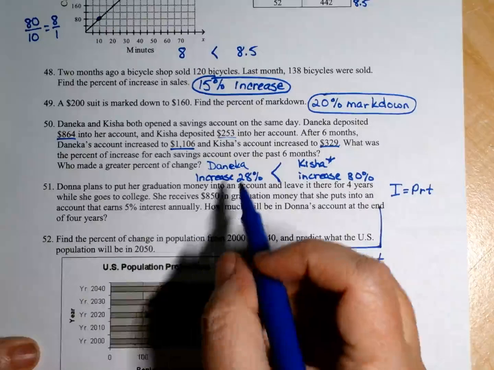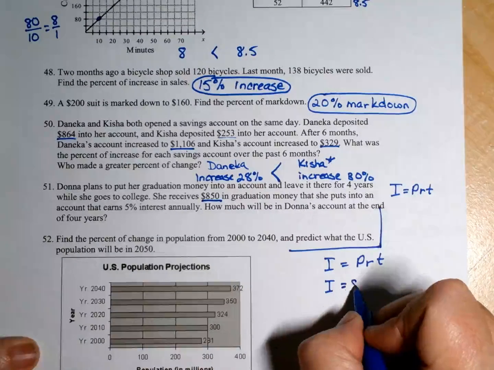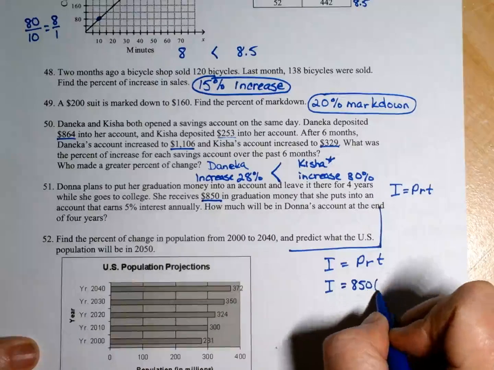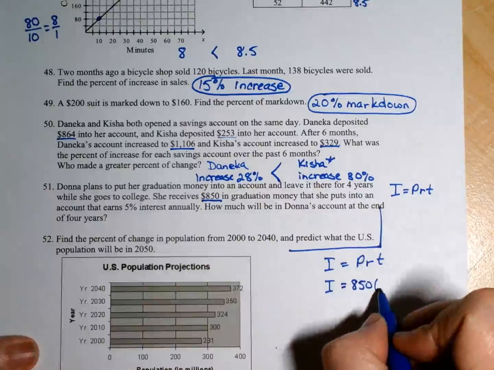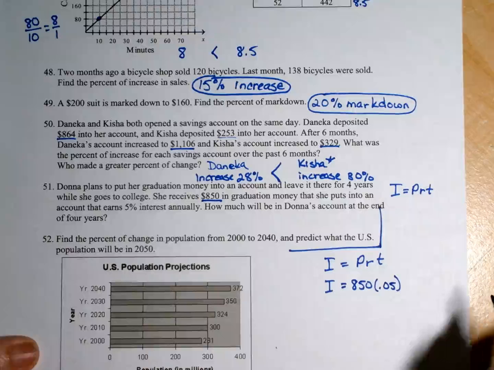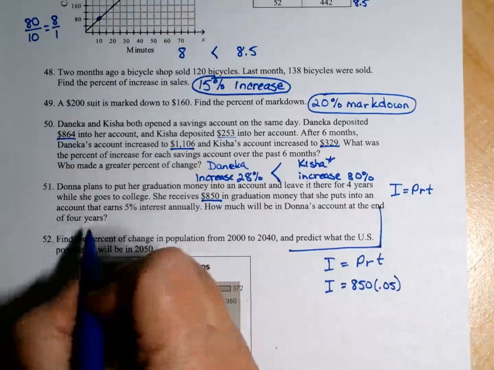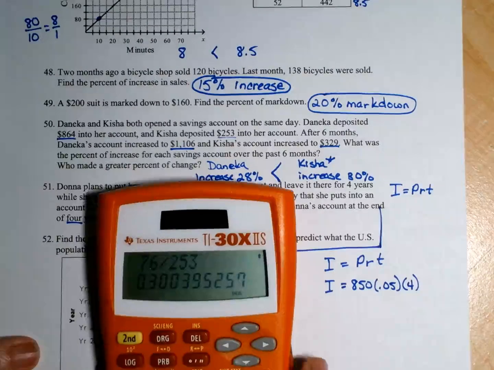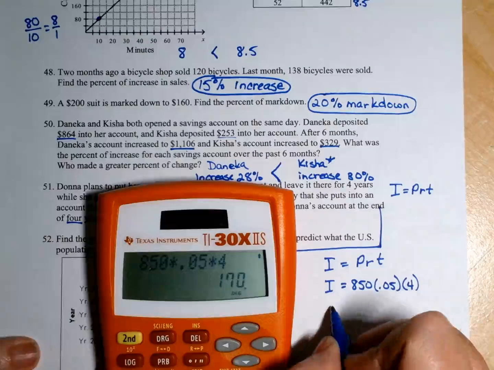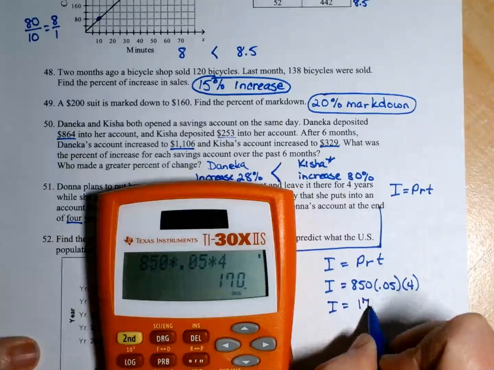Her principal is the $850, times the rate, which is 5%. I have to write that as a decimal, 0.05. Times how long? 4 years. Times 4. All right, let's plug all that into our handy dandy calculator. So I have 850 times 0.05 times 4 equals 170. So her interest is 170.